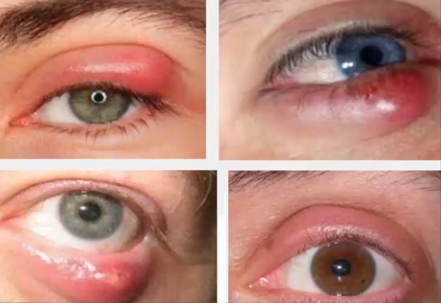A chalazion is very similar to a stye. They occur when an oil gland inside the eyelid becomes clogged with oil. Without treatment, an internal stye can turn into a chalazion.